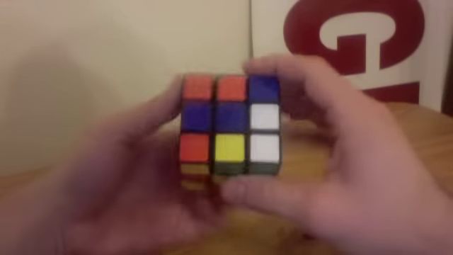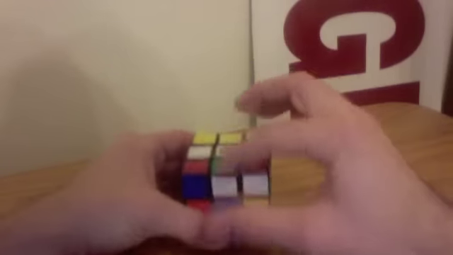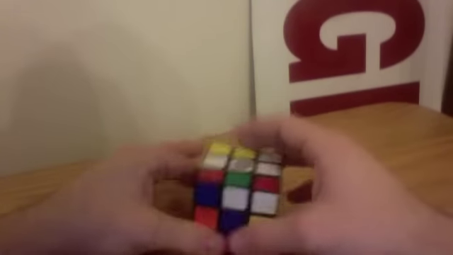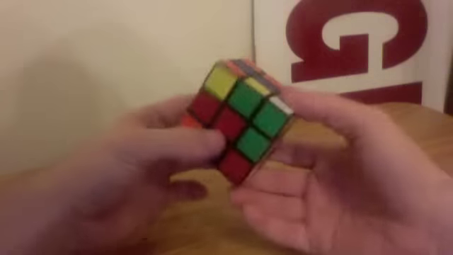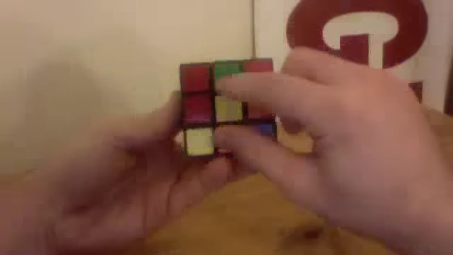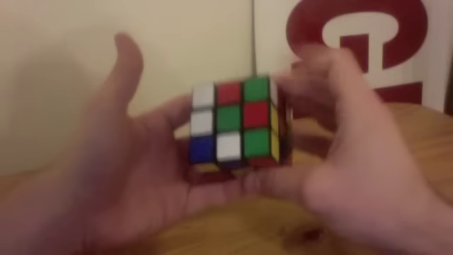Okay, for instance, here's the green and white piece right here. But I need to get it over here. So what I'm going to do is bring it to the bottom so we can move it around without messing anything up here. Put it underneath where it needs to be. Green and white, and just flip it up like that.